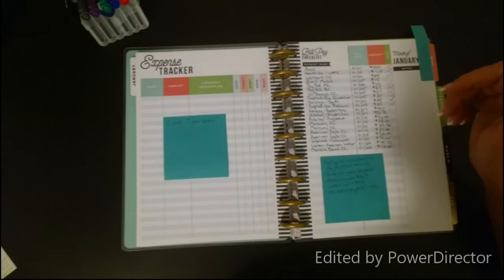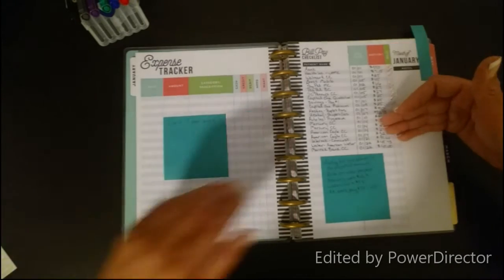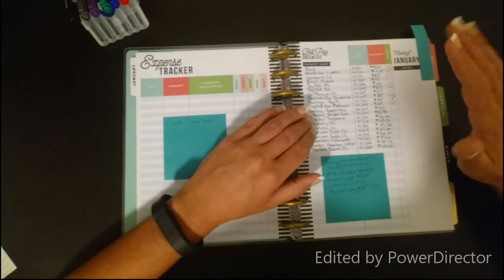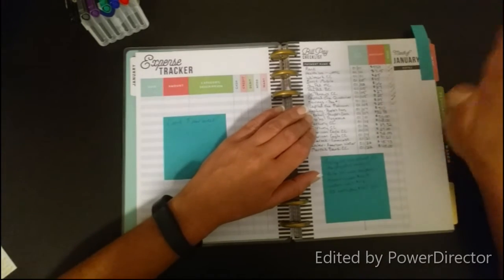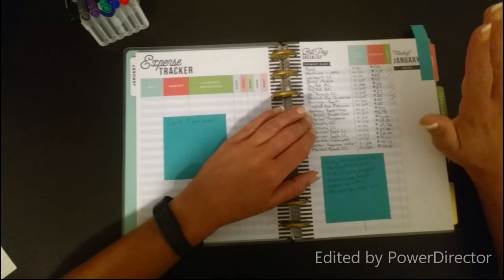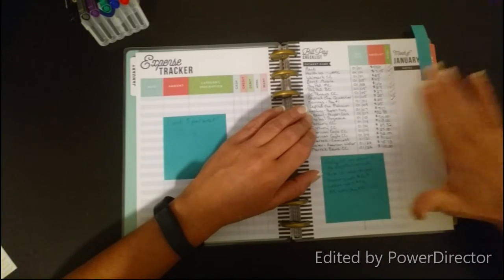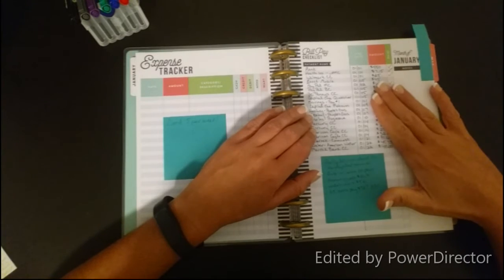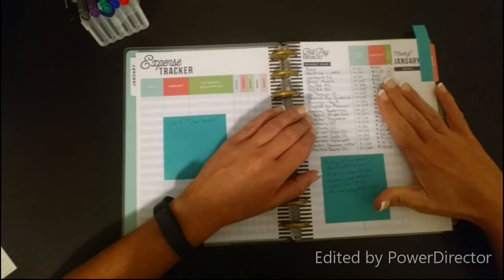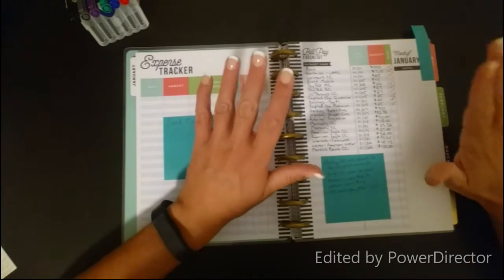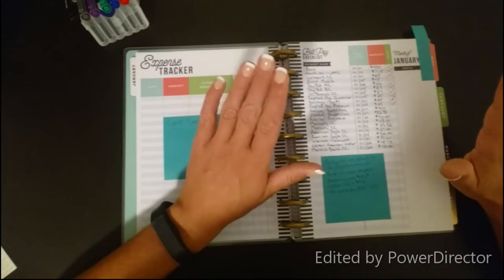So again, if something like this occurs to you when you're filling out your bill pay checklist, don't freak out. Don't throw in the towel. Just sit back down with your list and review it and say, okay, what is going right? What is going wrong? It is possible. It just takes a little bit of effort.